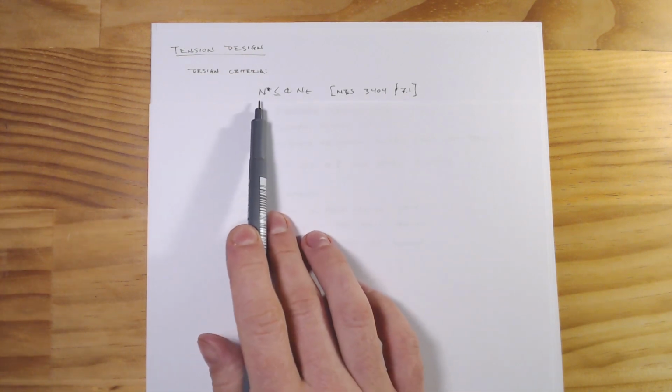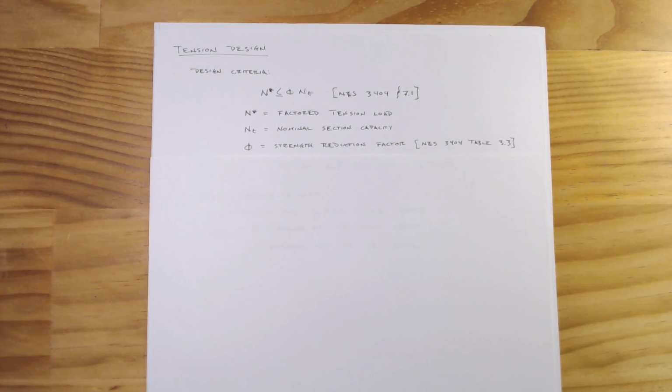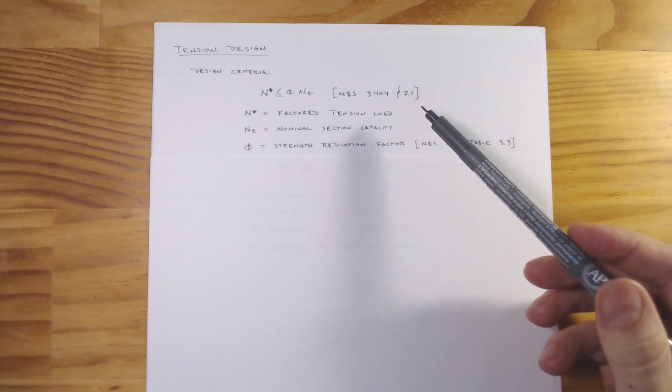The governing equation that we're going to look at is similar to most of the equations we'll look at with steel design, where we've got some load. In this case, it's called N star, and that load has to be less than our capacity, which is our strength reduction factor phi times our nominal tensile strength. This is a pattern we'll see whether we're looking at tension, compression, bending or shear. All of these are going to have this form. In brackets here, I've highlighted the sections where you can find these equations in the steel standard. So that's all pretty straightforward.